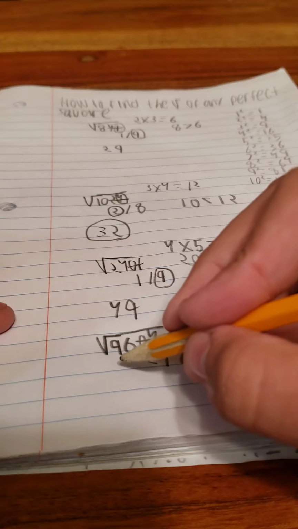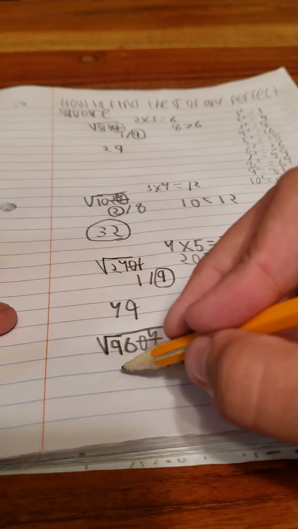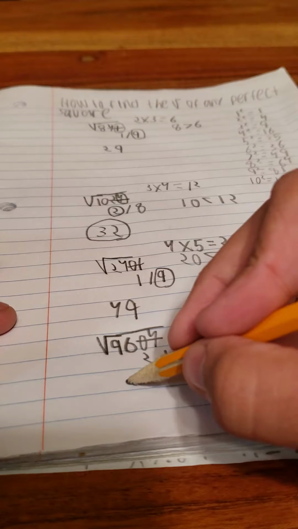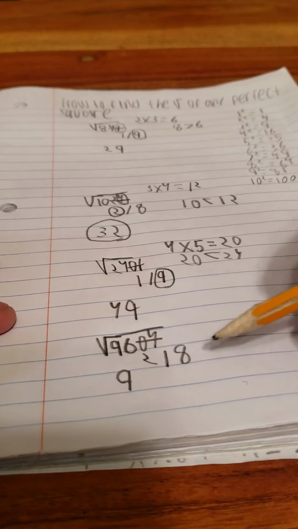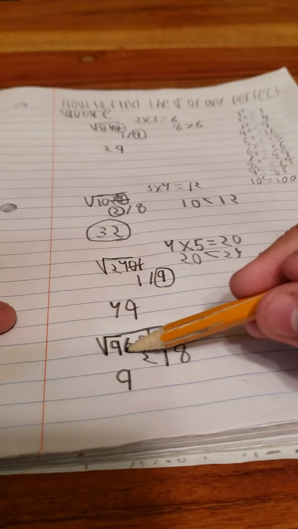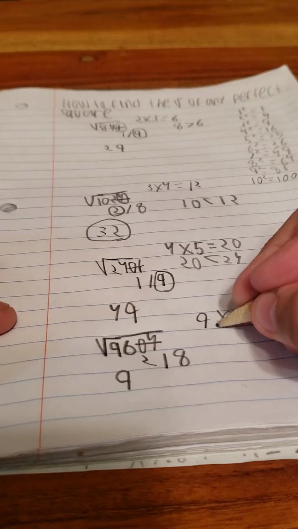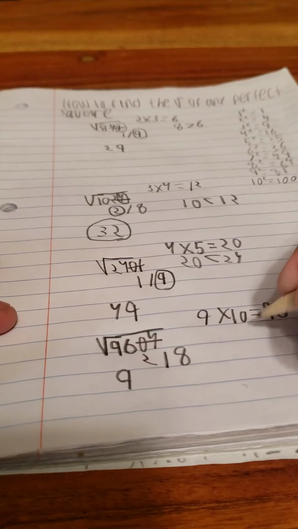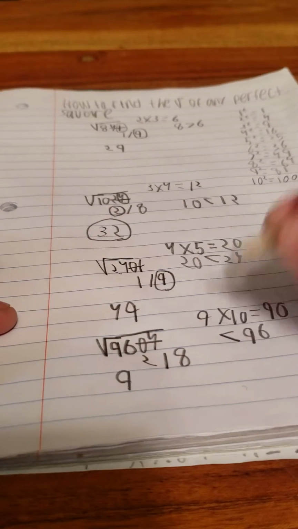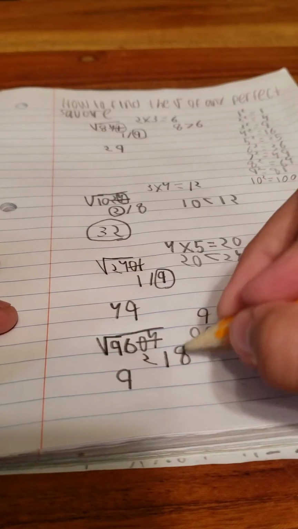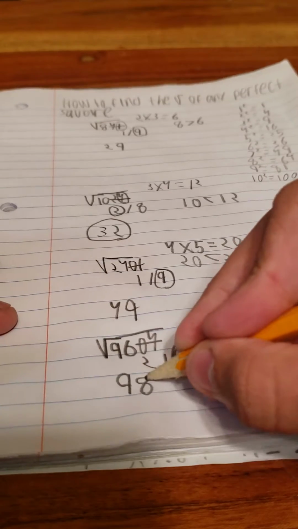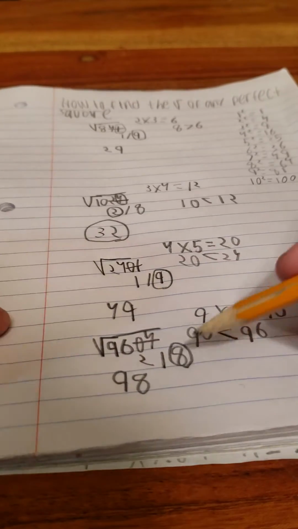That means the tens digit's going to be 9, because it's the lower number it falls in between. That means we got to do 9 times 10, which is 90. Since 96 is greater than 90, it's going to be the higher number. Ta-da, we get 98.